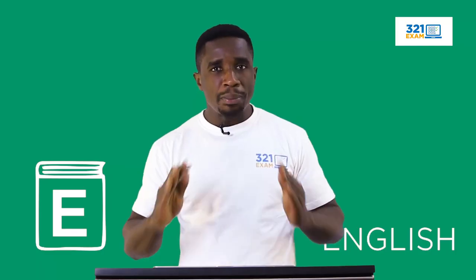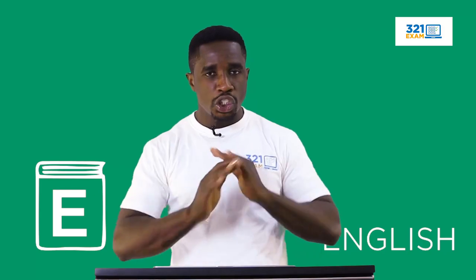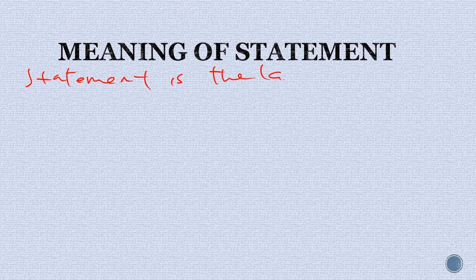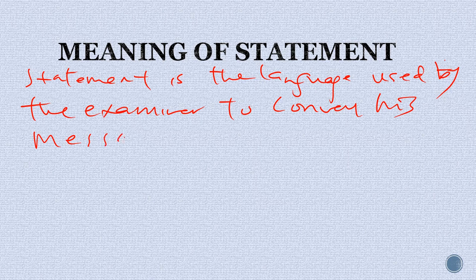So the first thing we have to look at now is what exactly we refer to as statement. Now, statement represents the language the examiner uses to convey his message to the examinee. So I said statement. Statement is the language used by the examiner to convey his message to the examinee.